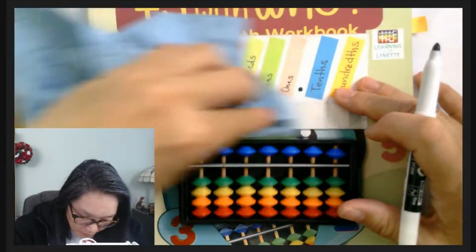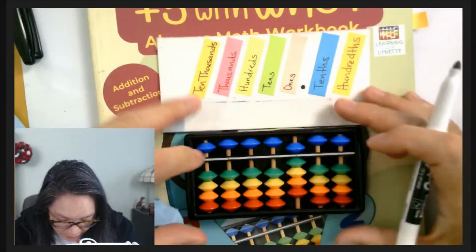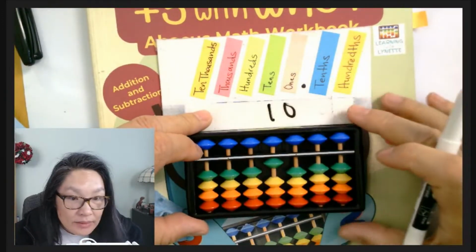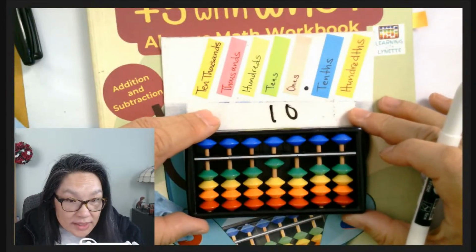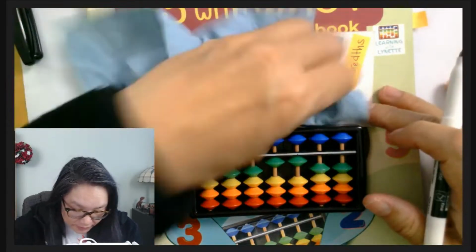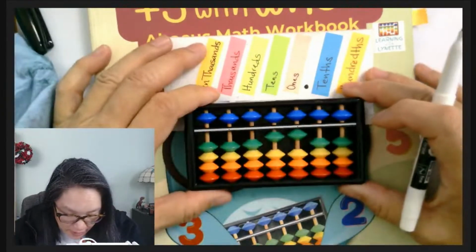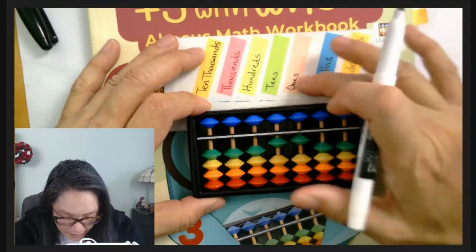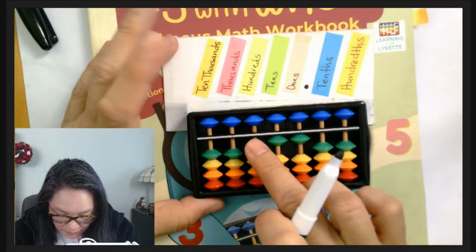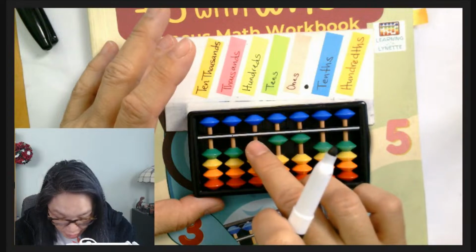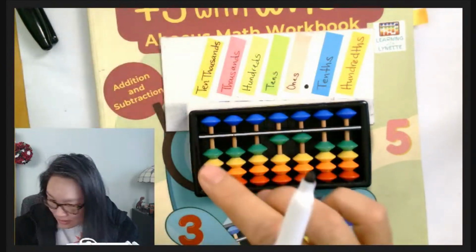So that's 9. So then what's after 9, right? What's after 9 is 10. Notice how this is 10? Does that make sense? So what we just did is we just did 10. After 10 is 11. Notice I have my 1s, my 10s, my hundreds, my thousands, and my 10,000.